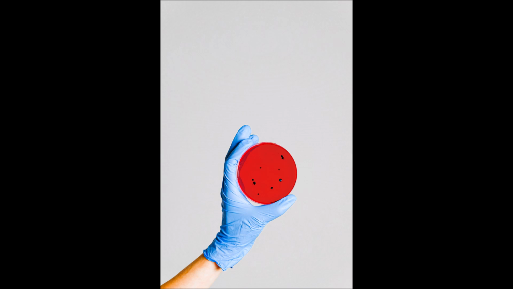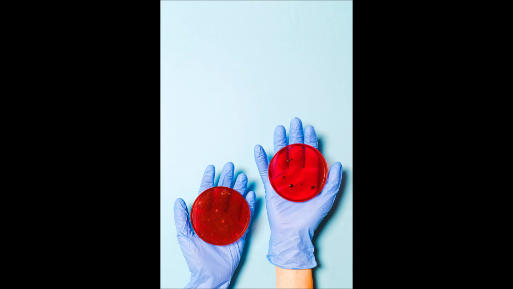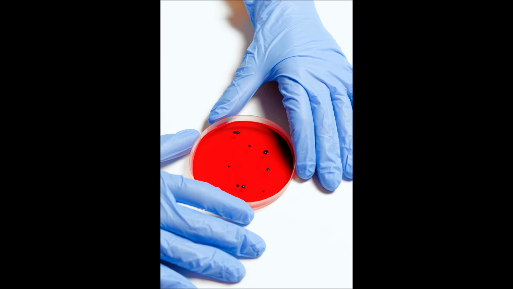Physical separation techniques were also used, like centrifugation and filtration, but they were often limited in efficiency. Identification also heavily relied on Gram staining and biochemical reactions. But now we have things like fluorescence-activated cell sorting, FACS, which uses fluorescent markers to separate microbial populations based on specific traits.